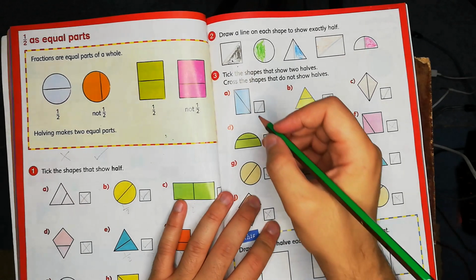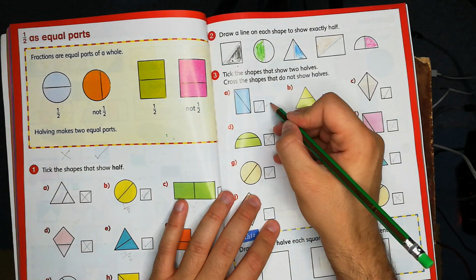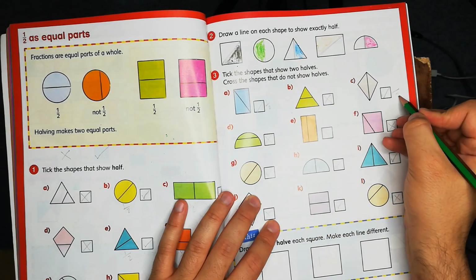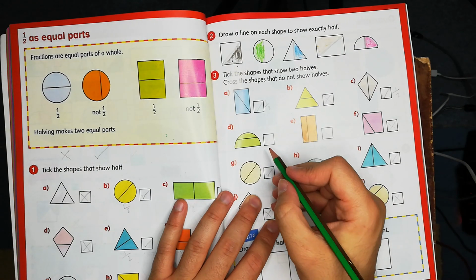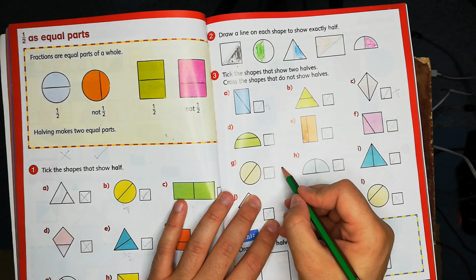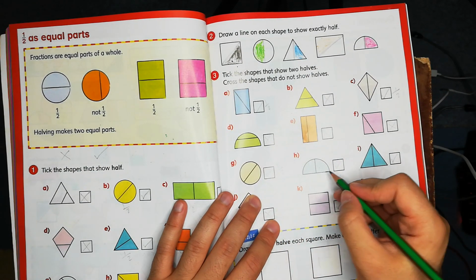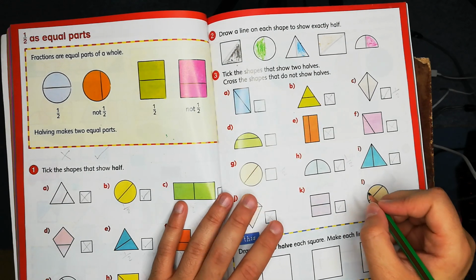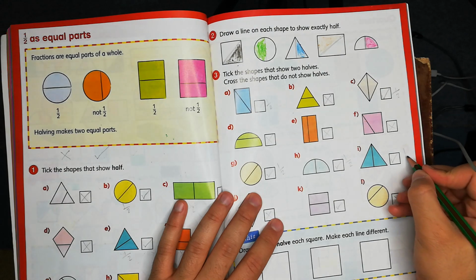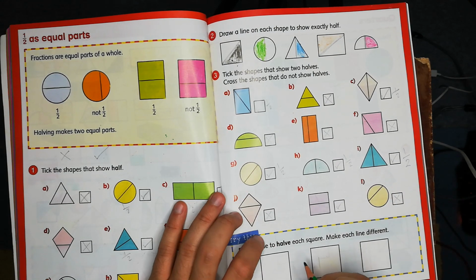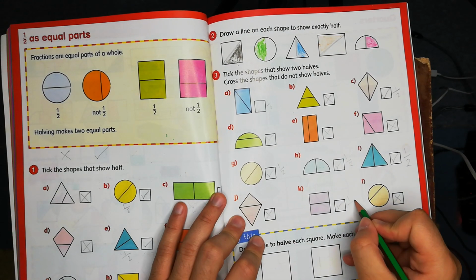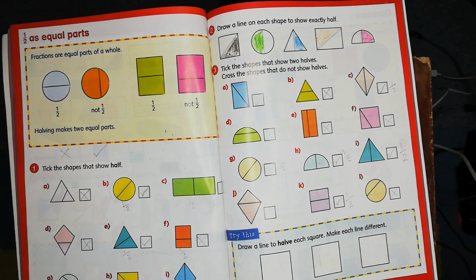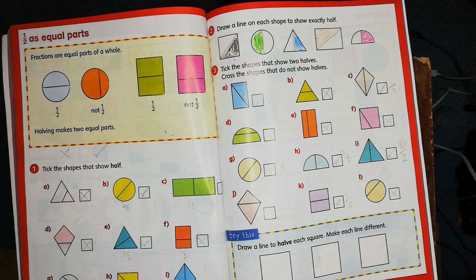So let's write the half on each of the half ones. So here, this is a half. It's not a half. This is a half. Not a half, not a half, not a half. Half. Not a half. Oh, here, half as well. Let's see, this is a half. Not a half. This is a half. Not a half. Okay, so these are the halves. The others are not a half.